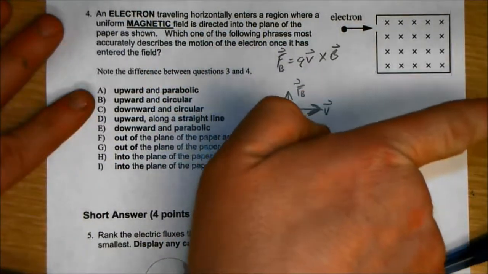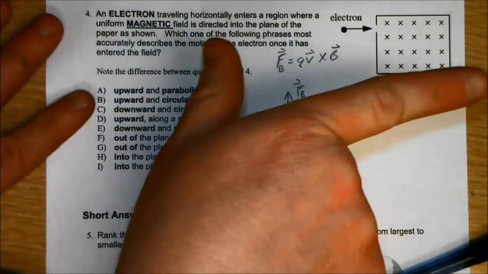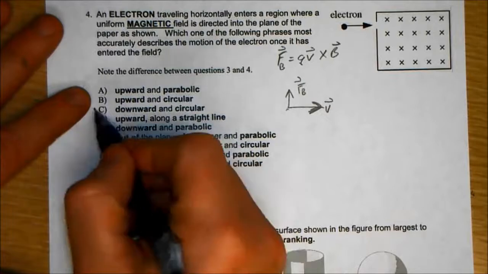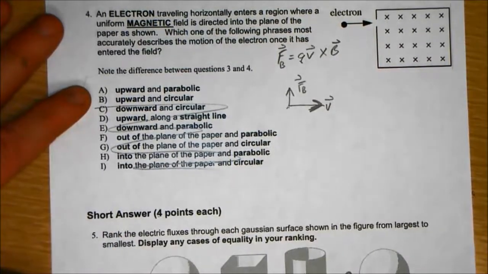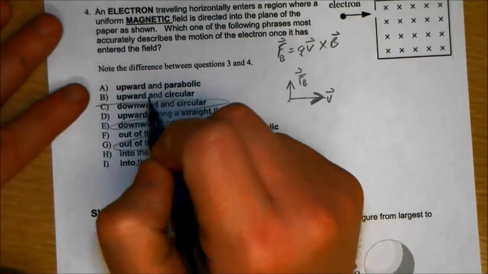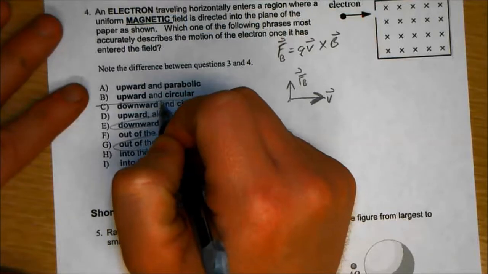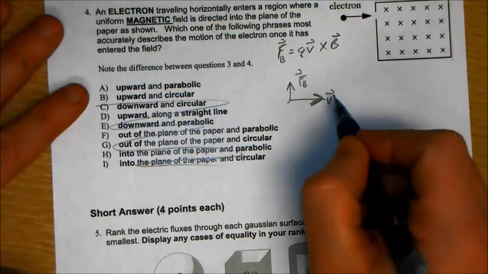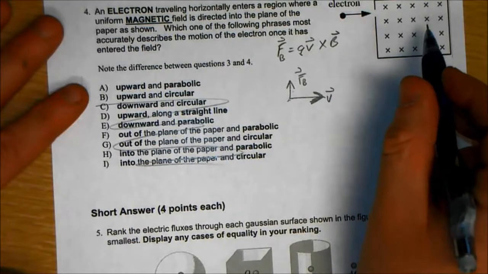Velocity is to the right. The field is into the page. The force is upward. So all of these are not correct. So now, what is the shape of the trajectory? If this were a constant force, it would be a parabolic trajectory, just like with the electric field.